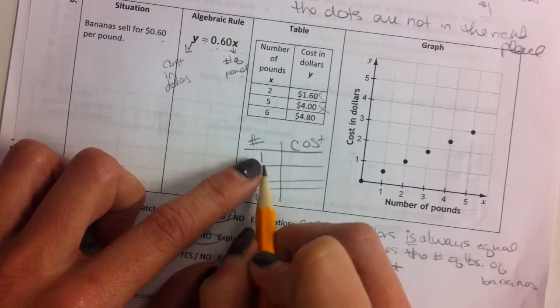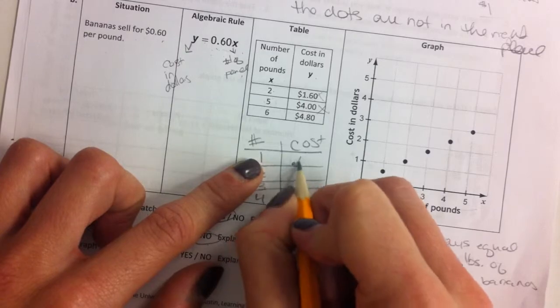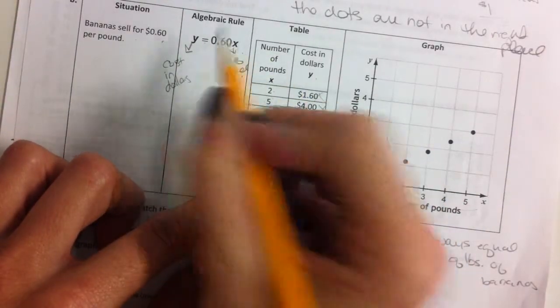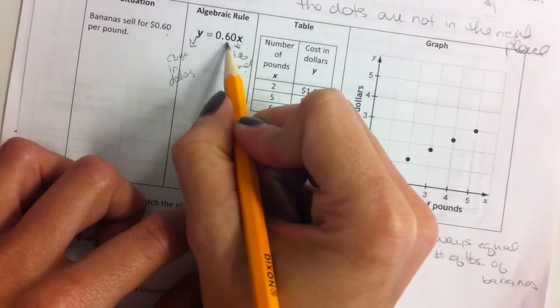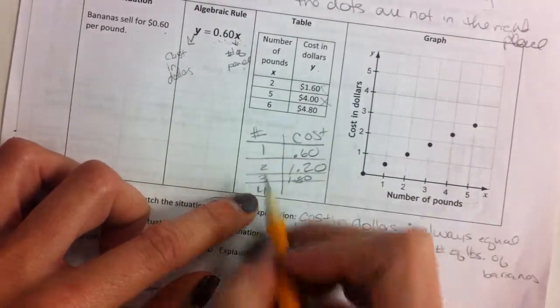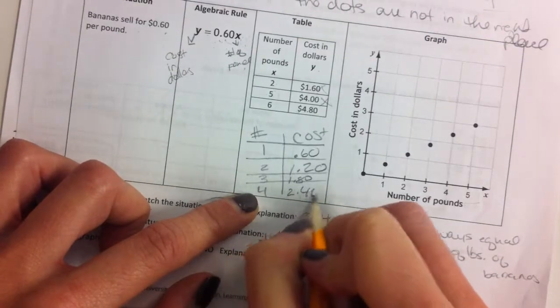Let's put 1 in our machine. 0.60 times 1 is 0.60. 2 times 0.60 gives you $1.20. 3 times 0.60 is $1.80. And 4 times 0.60 is 2.40.